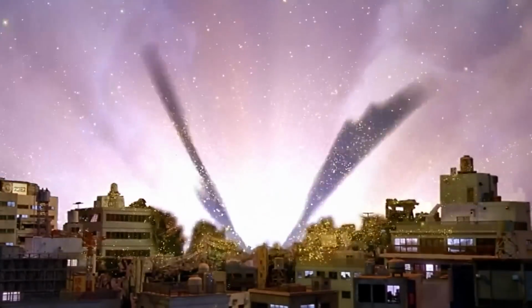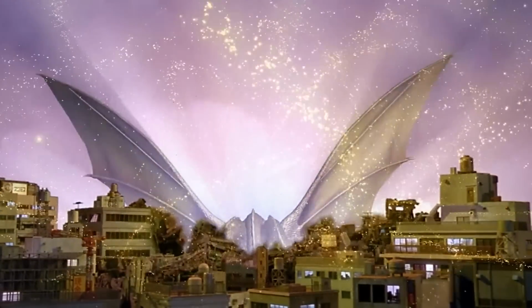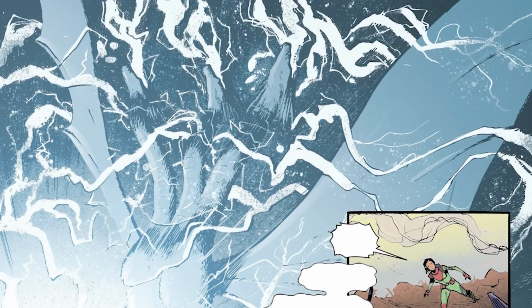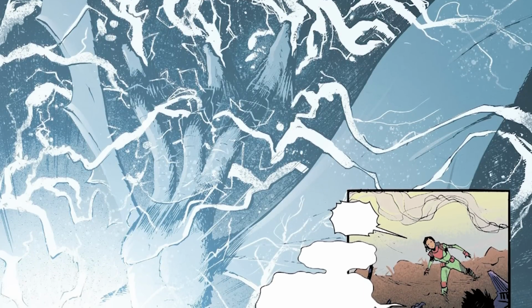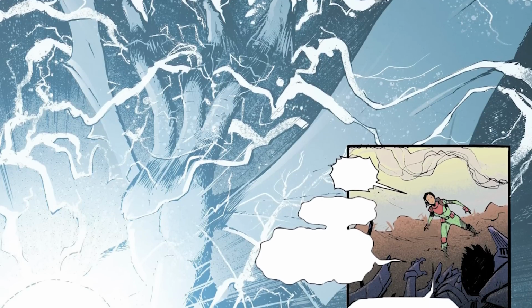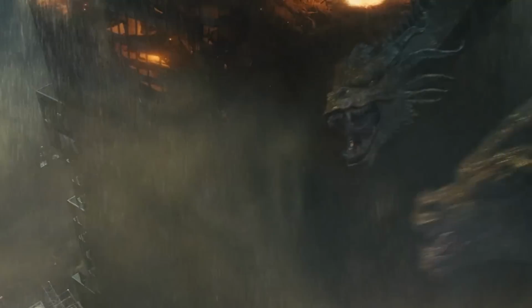Ghidorah is golden in color. That's because his scales have a layer of gold on them. This gold acts as a conductor. His molecular biology is bioelectrical in nature. His body is able to harness electricity and use it against his opponents. That's why we see him take up the electricity from lightning and use it for himself.